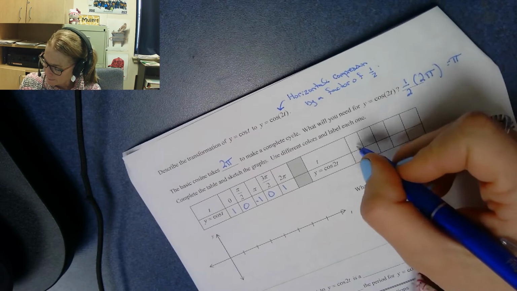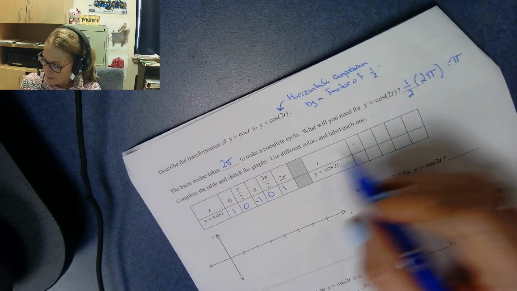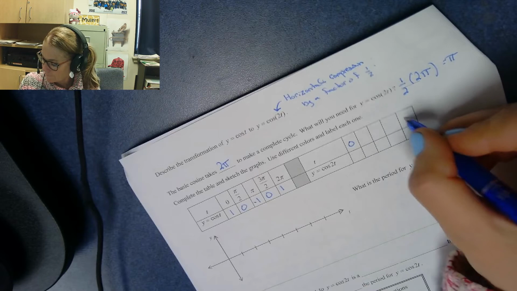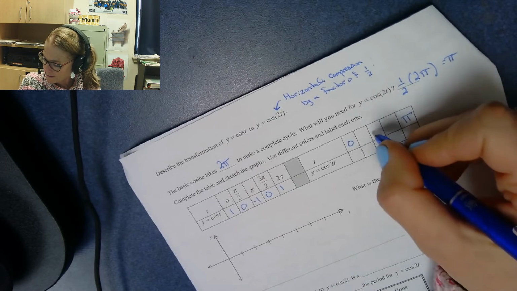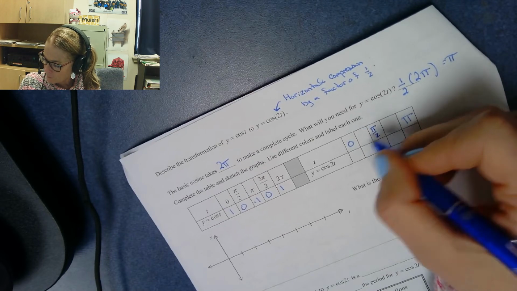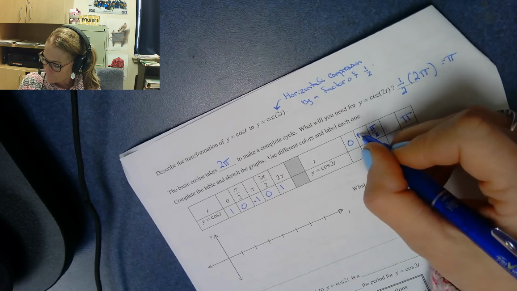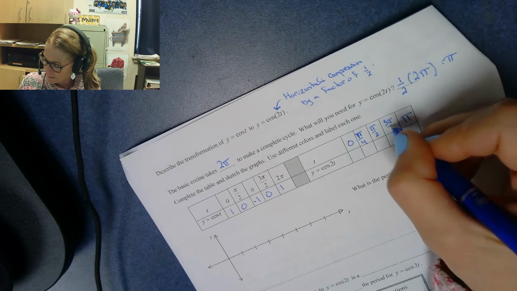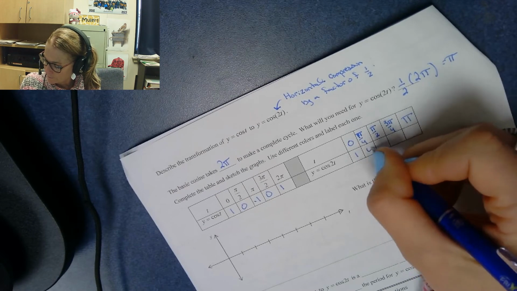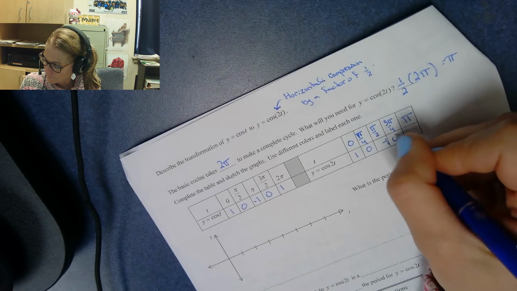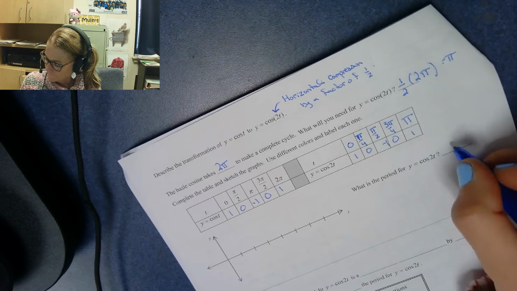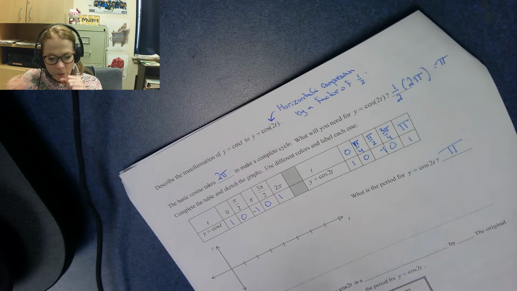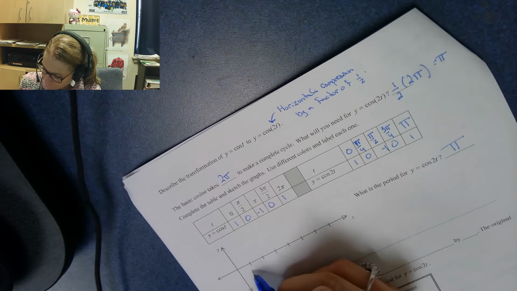Now what happens if I compress it? So this is a horizontal. So now I'm going 0 to pi. So I want to split it, quarter it, and 3/4 it. There's been no vertical shift here, so these don't change. Okay, so let's put these values in.